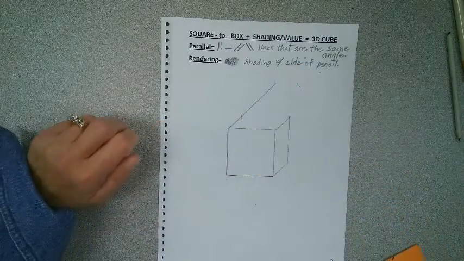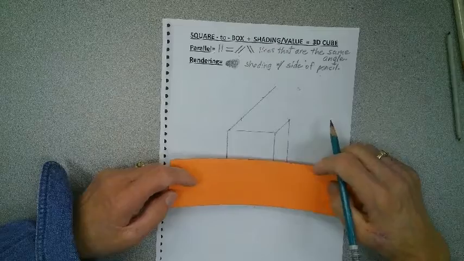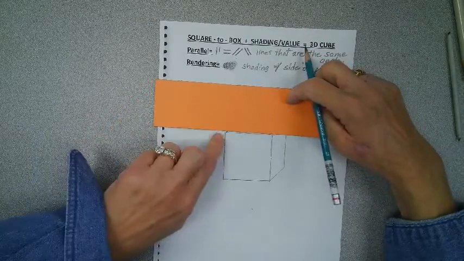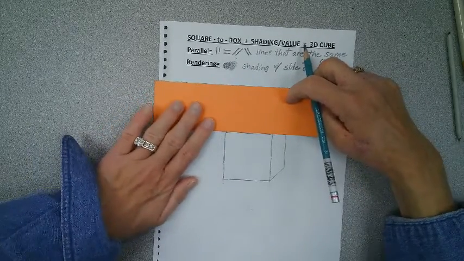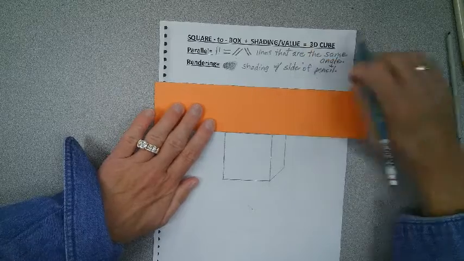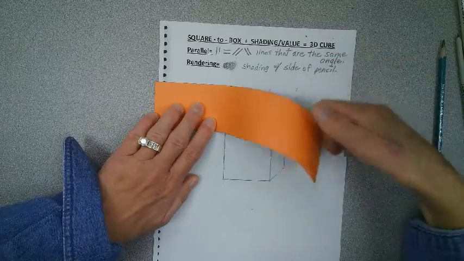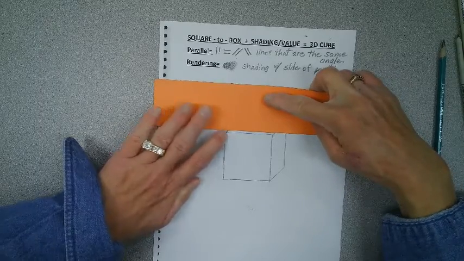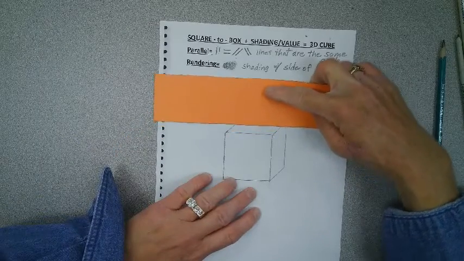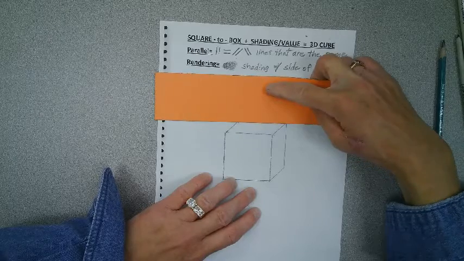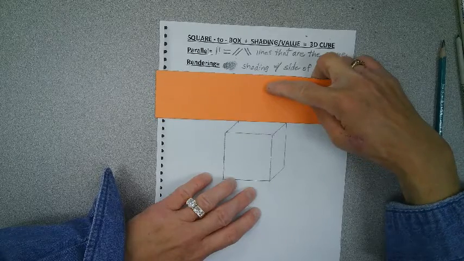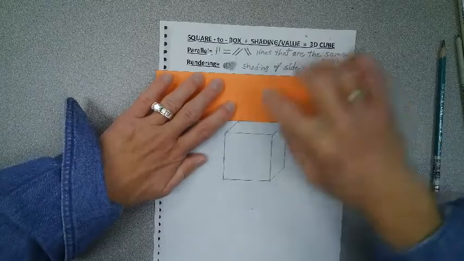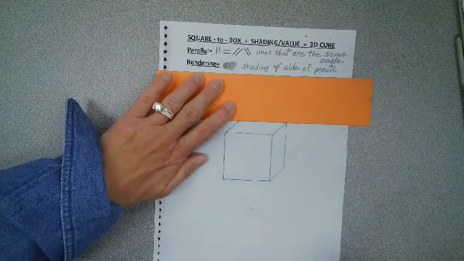I can do it that way, or I can try the slide method. Slide method, lay my straight edge on the top of my square, and that dot over here, I'm going to slide straight up till I get to the dot. And what do you know? I also get to that same mark.